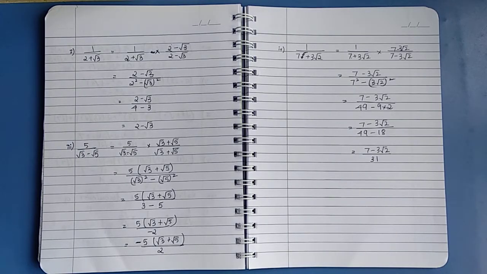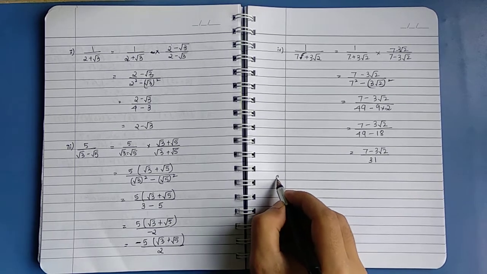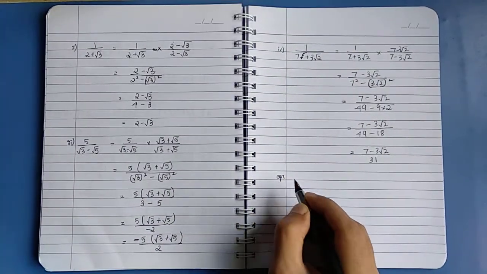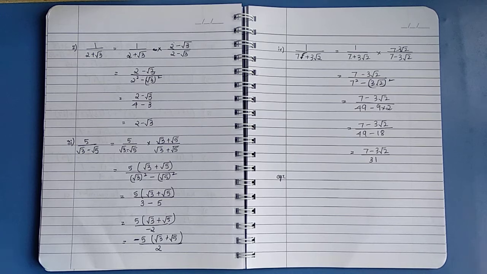So this is how we rationalize the denominators. The next type of question is a little different. In this, we will try and represent a root under of decimals on the number line.